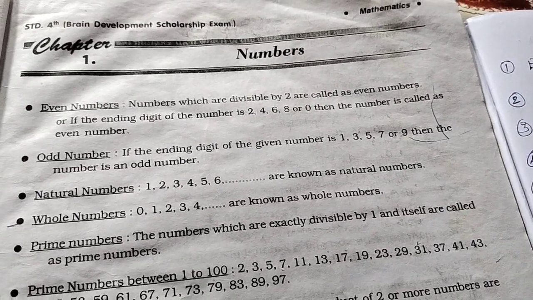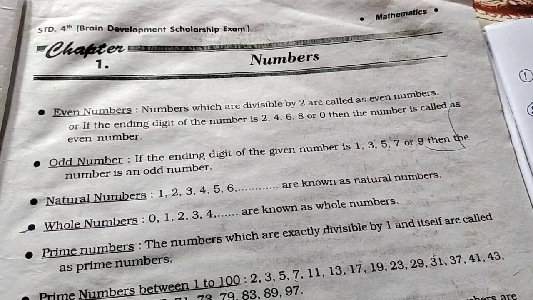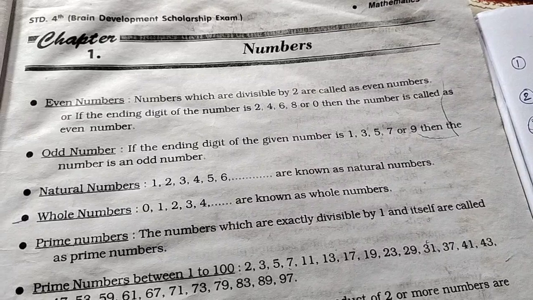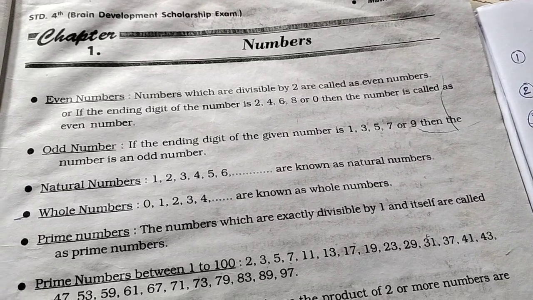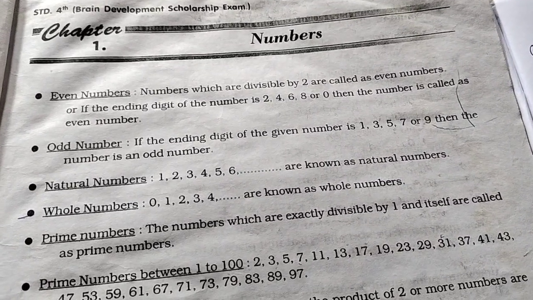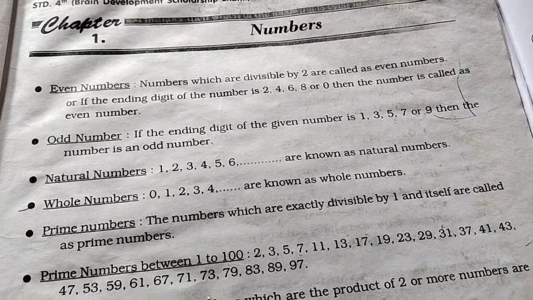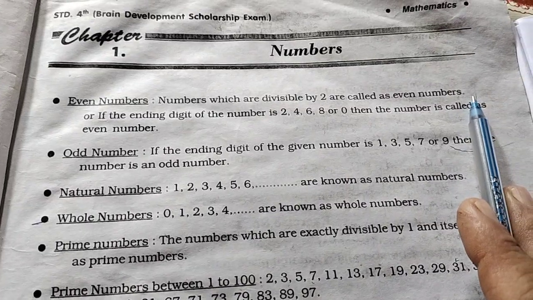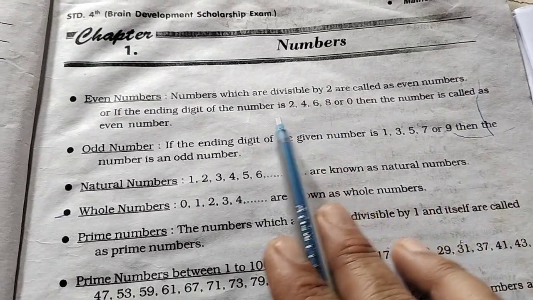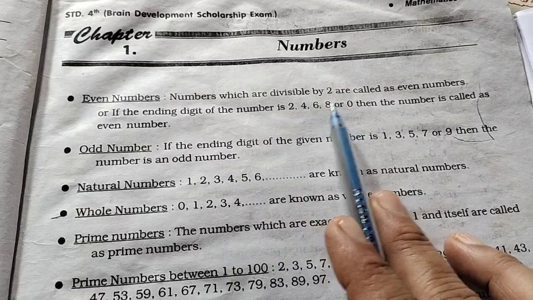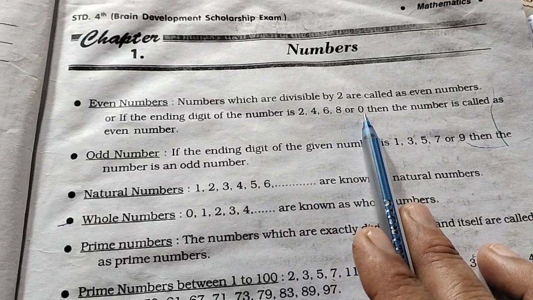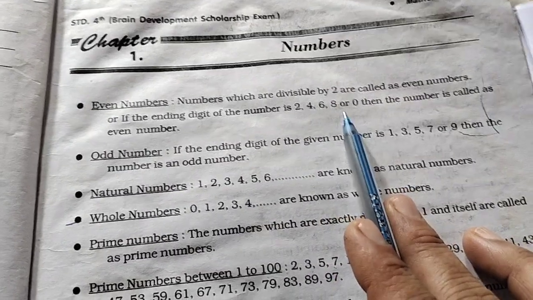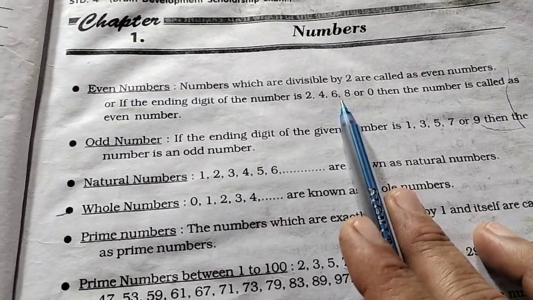Hello students, welcome back. Today we are going to learn chapter 1 of Brain Development Scholarship Exam of Standard 4th, that is numbers. Now, first, even numbers. The numbers which are divisible by 2 are called even numbers. So, the numbers which end with 0, 2, 4, 6 or 8, that is, at the units place we have 0, 2, 4, 6 or 8, then that number is called an even number.